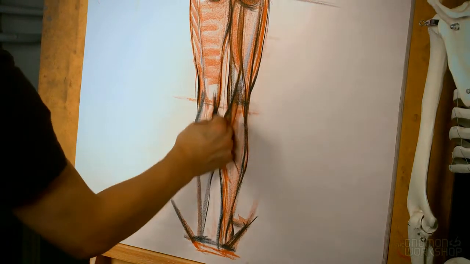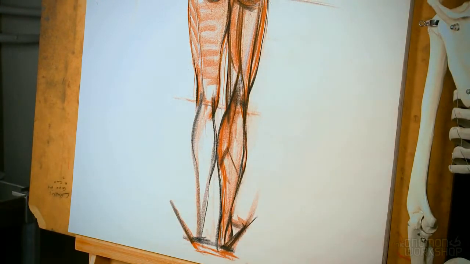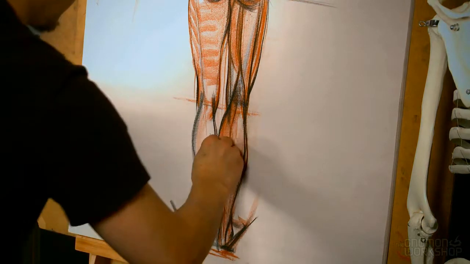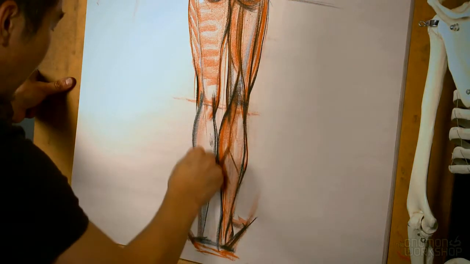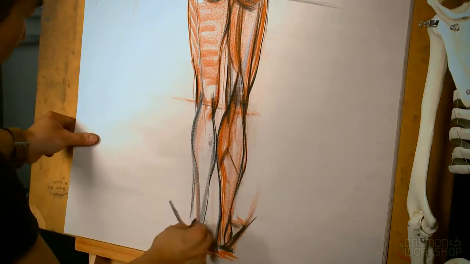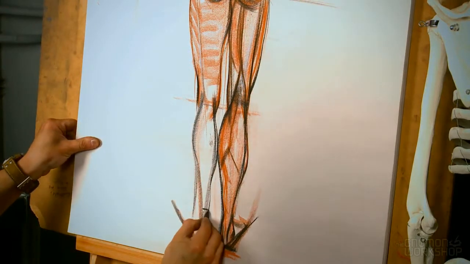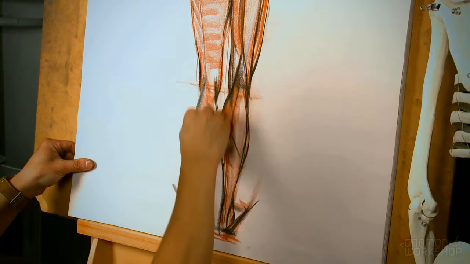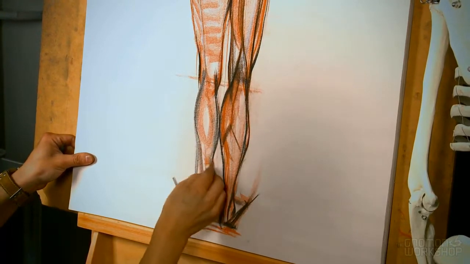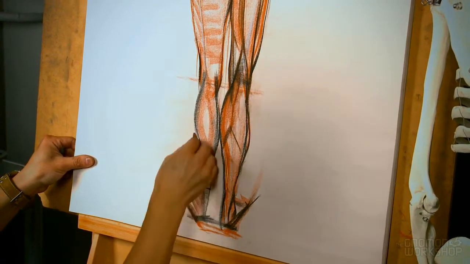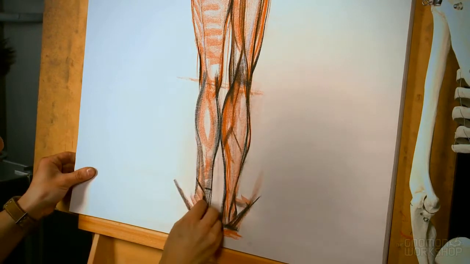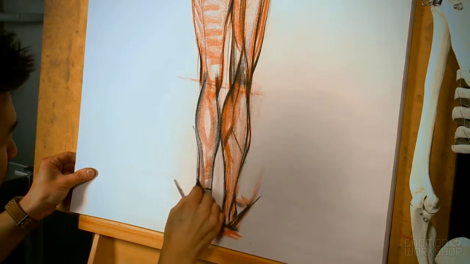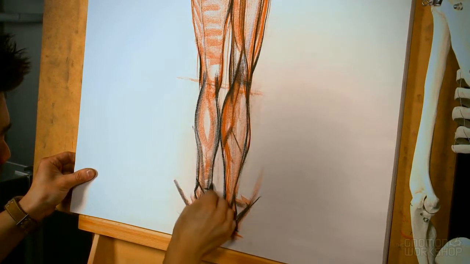That's why you need the overlap. Again, don't forget about the box. We have back, we have side. Back plane, side plane. The ankle bone is going to sit on the side plane like this.